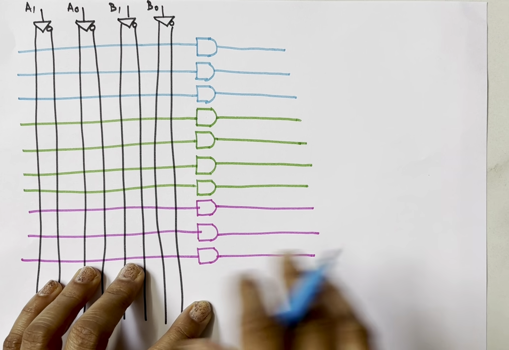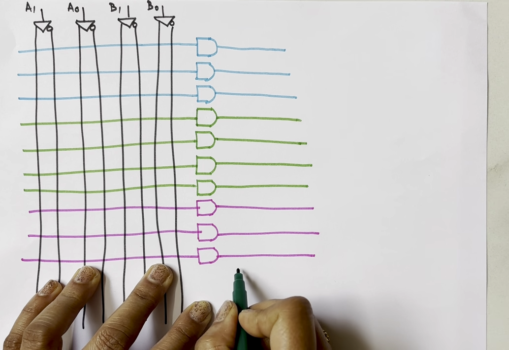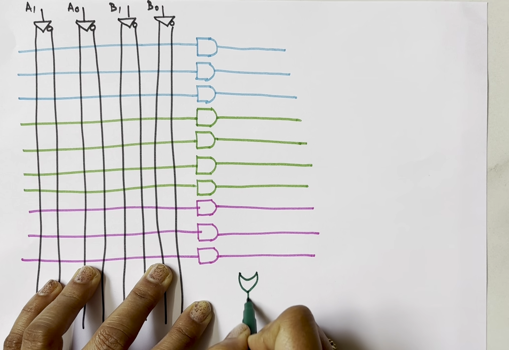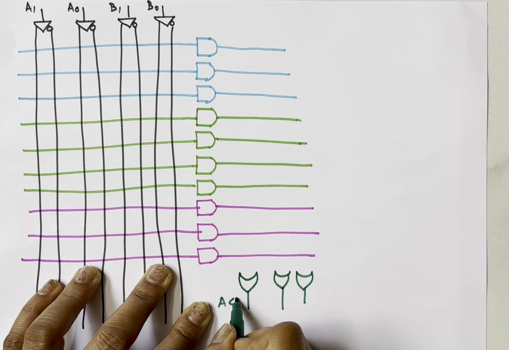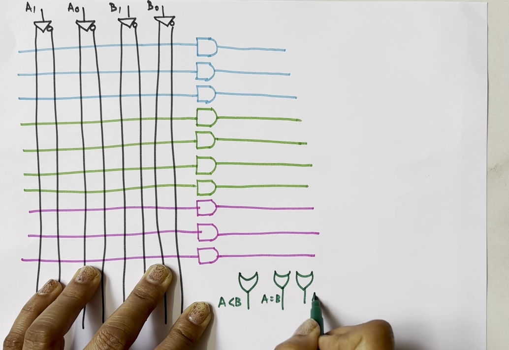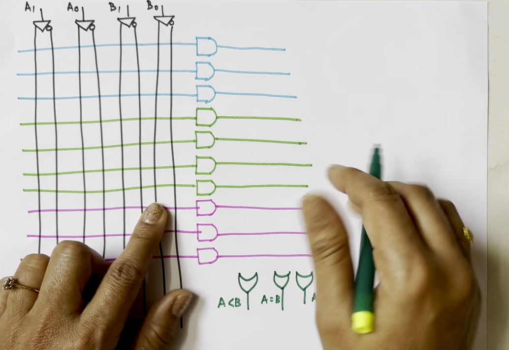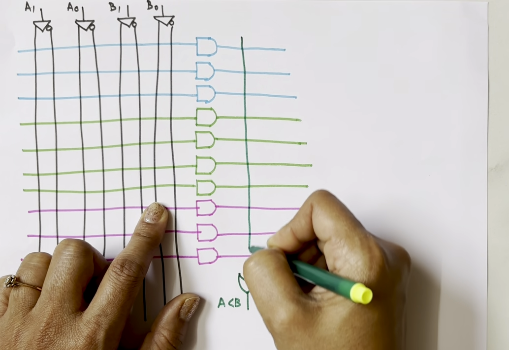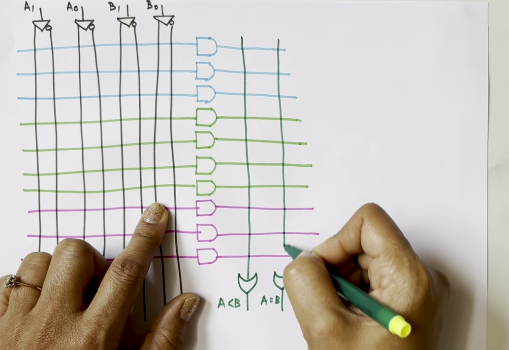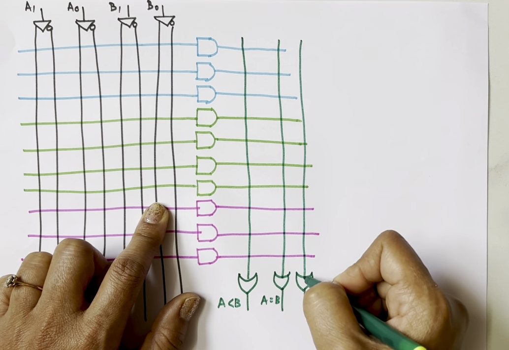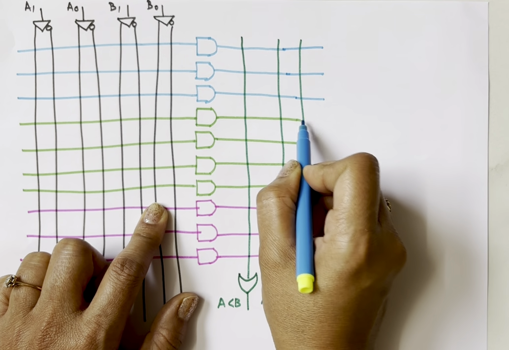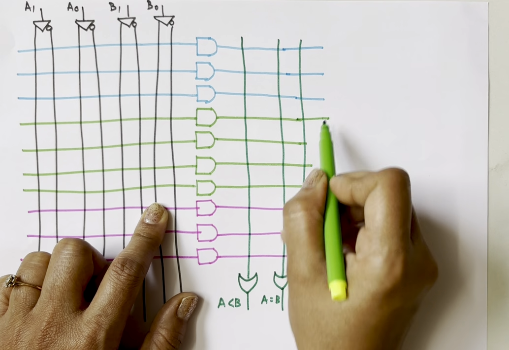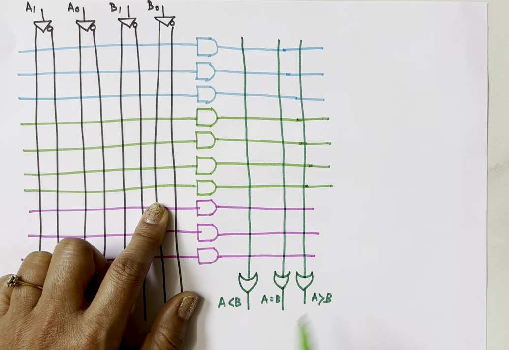Now I have 3 outputs. So I need to take 3 OR gates. And they are for A less than B, this is for A equals to B, and this is for A greater than B. And then I'll program them. Programming means we need to connect to specific inputs.